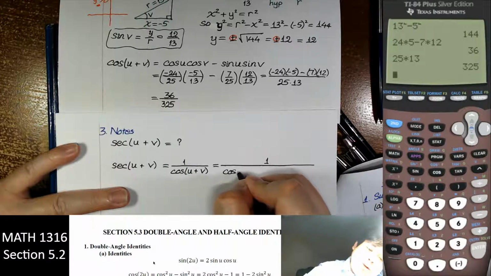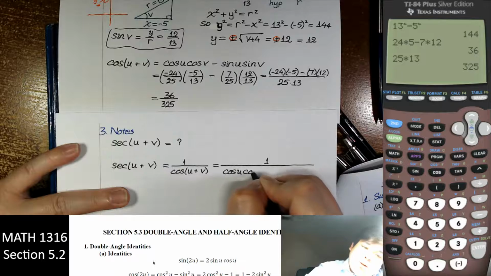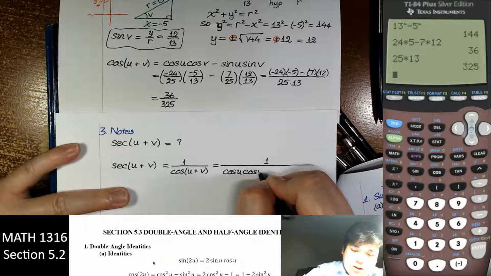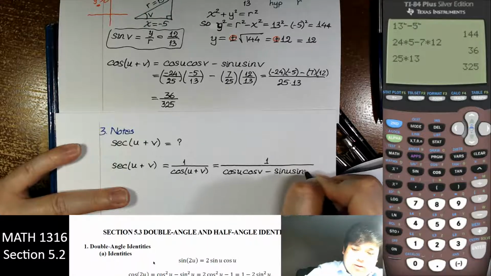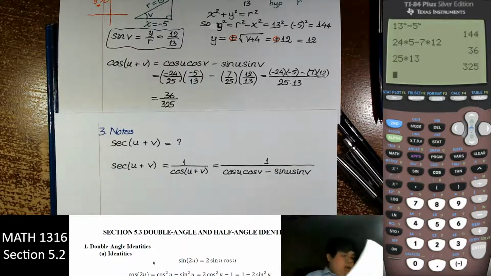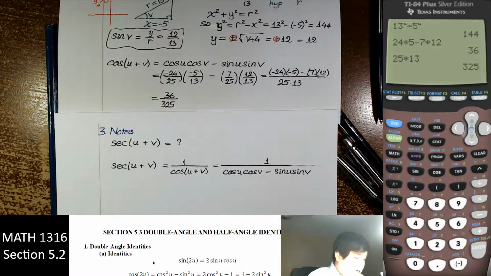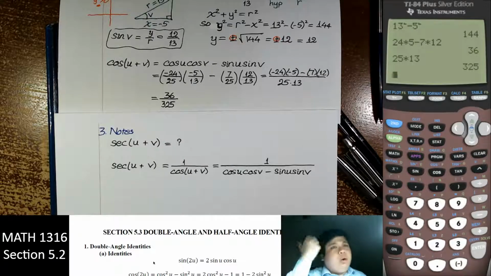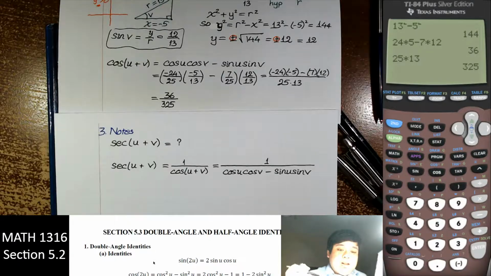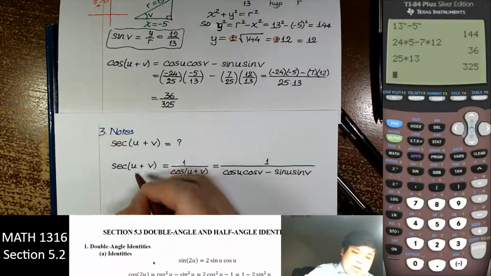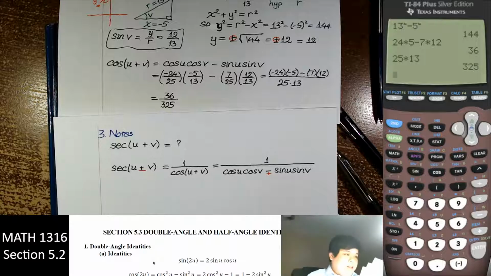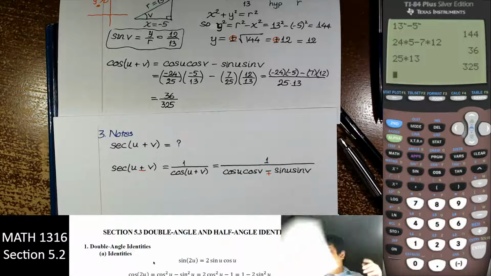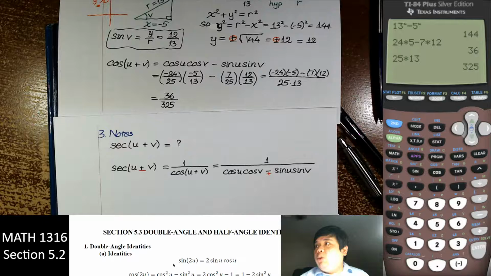So cosine of u, cosine of v, minus sine of u, sine of v. So that's the last note I just want to write before we go to the next section. What happens if we are asked to find secant or cosecant by sum or difference? Because if there's a difference, just turn this into a plus. Right. With that, we go to section 5.3.